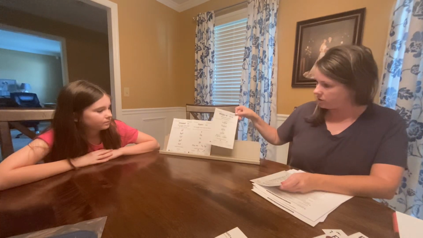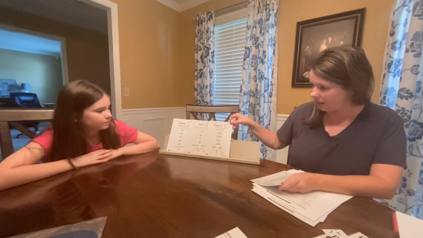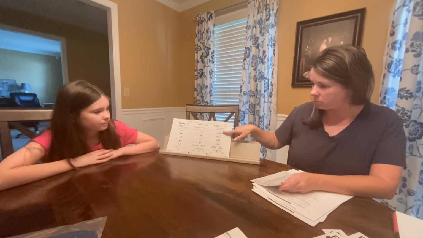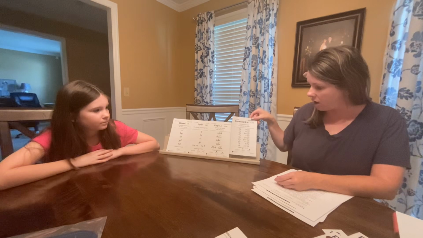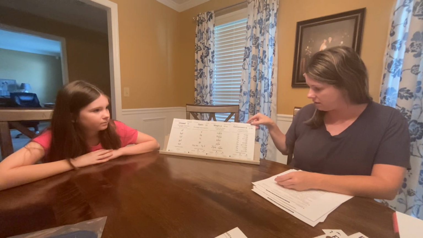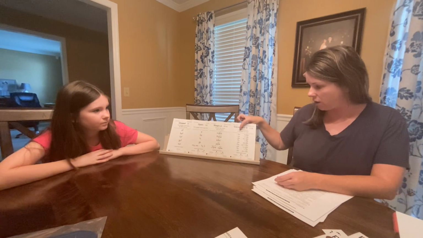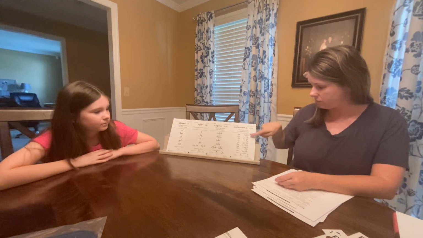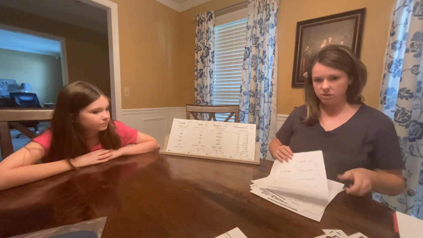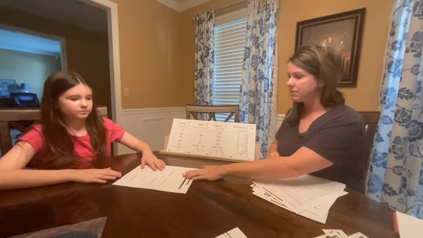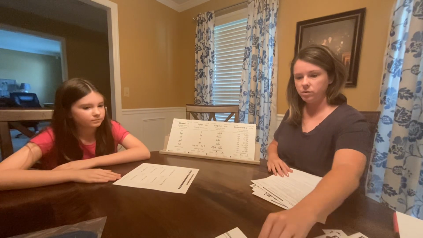We have learned the magic E, where the E on the end jumps over one consonant and makes the vowel say its name. And we've learned the consonant LE. Consonant LE is a syllable by itself, and we circle that. All right, let's work on a few. I've got some circled that we're going to work through.